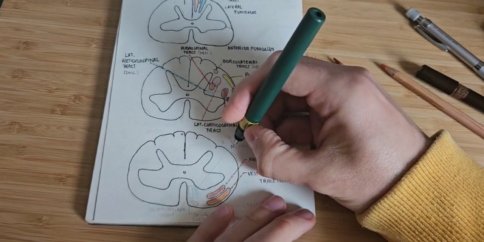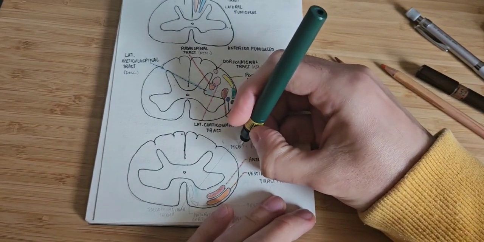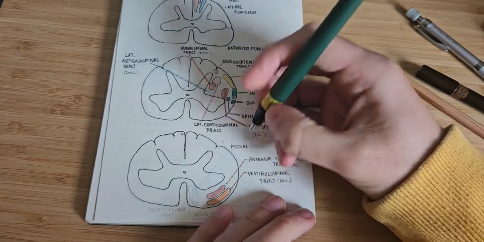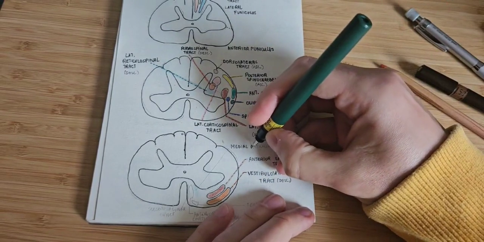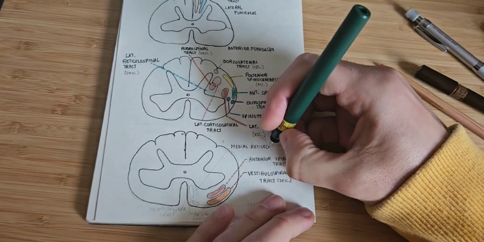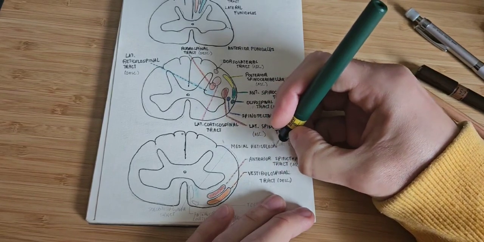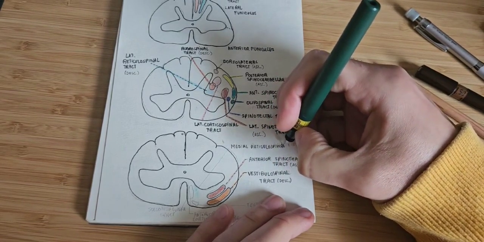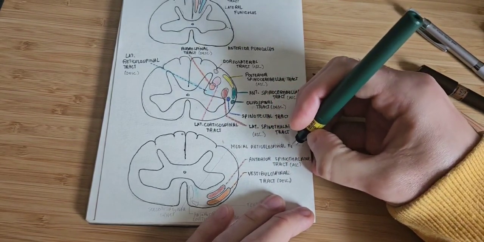This is the medial reticulospinal fibers.